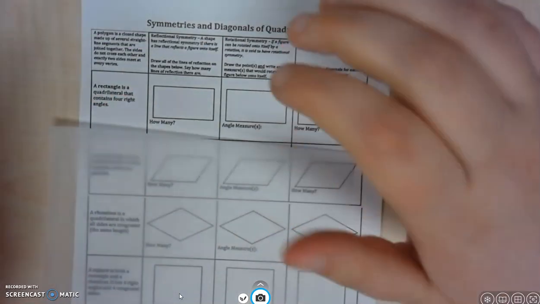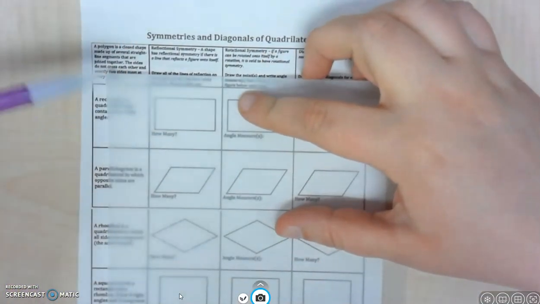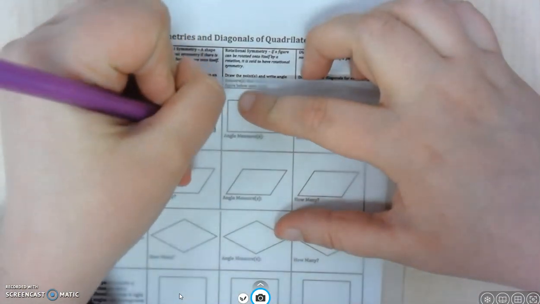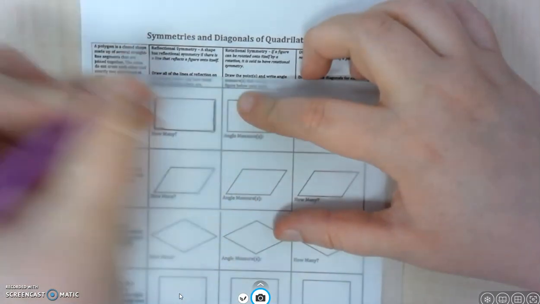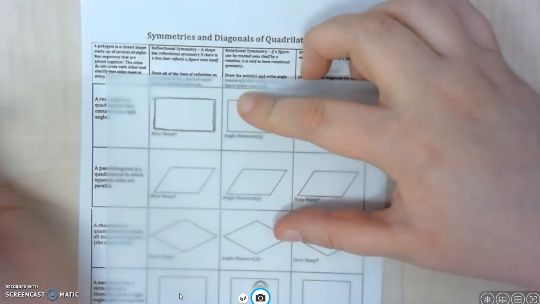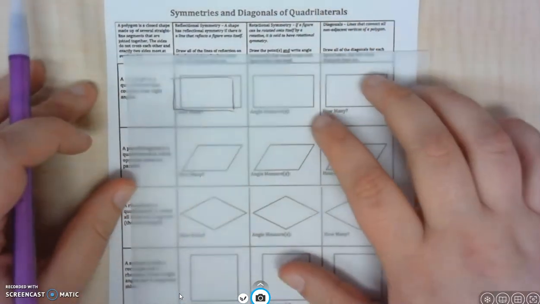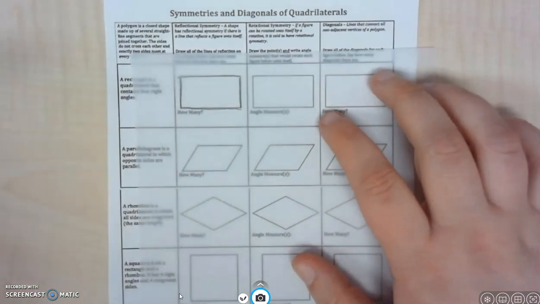Okay. So every time, the whole purpose of this is to experiment. So I need you to be using your patty paper on every single shape. So what we're going to do is try and find these symmetries that we just learned about. So first we've got our rectangle, and we're trying to find reflectional symmetry. That's this column here. Okay. So here's our rectangle.